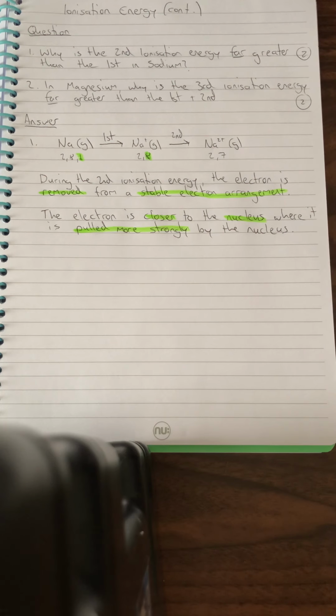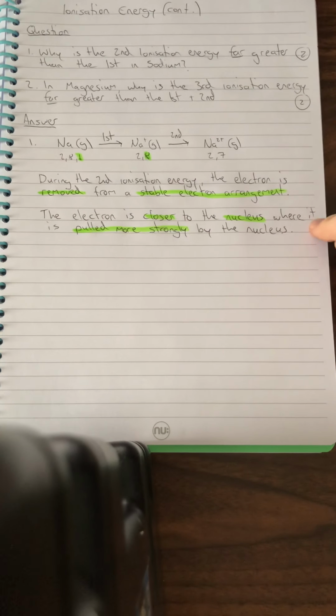Okay, and you need to say both of those points to get the 2 marks. The majority of people, from my experience, say this one all the time and get 1 mark. If you really are pushing for that A being higher, you need to be getting the 2nd mark as well. So the electron is closer to the nucleus, where it is pulled more strongly by the nucleus. So again, it's harder to remove. That's why that energy is far greater.